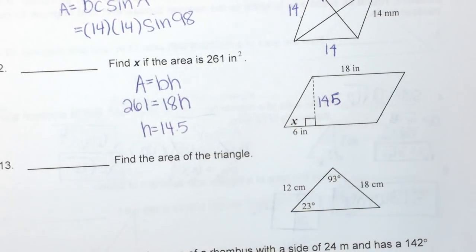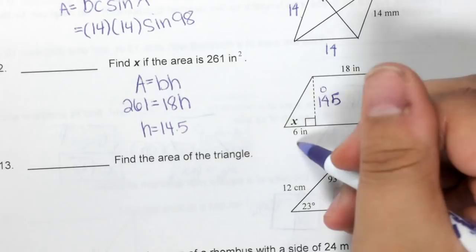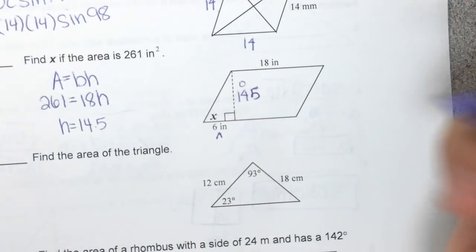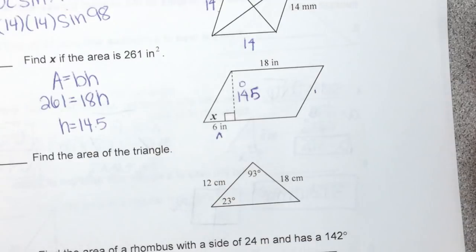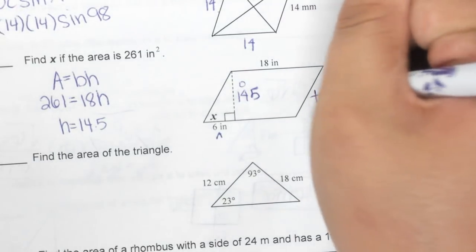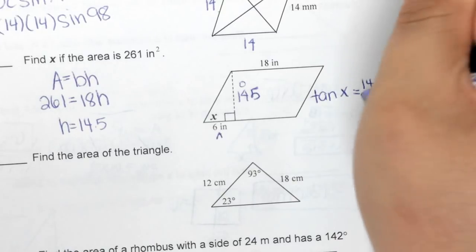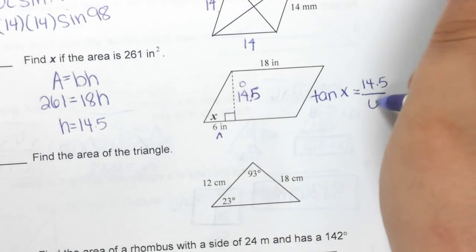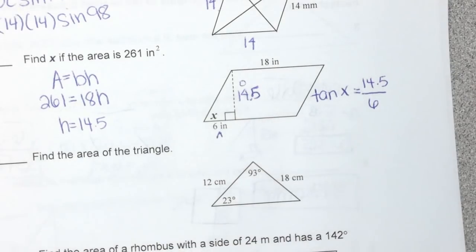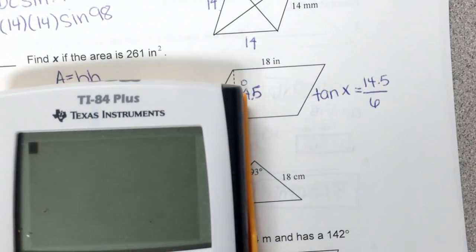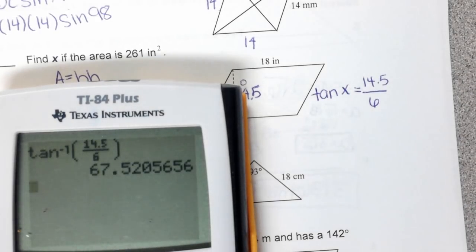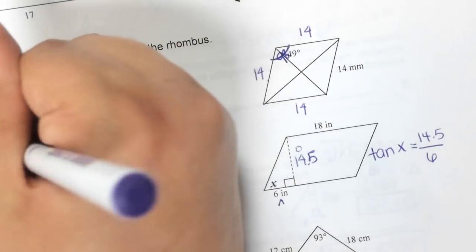How do I find this angle? I have opposite and adjacent. So what is that? Tangent. SOH CAH TOA. So the tangent of, I don't know the angle, equals opposite, that's 14.5, sorry, over 6. What do I do here? Inverse. So we're going to do second tangent of 14.5 over 6, which gives us 67.5. And that's the angle.